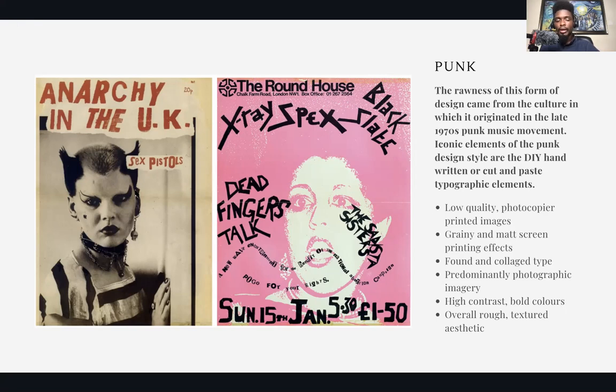They look very, very low quality, right? Grain and mask screen effects, printing effect, like it's on the screen. And they also have a style that is synonymous with the postmodernist style, where we have a lot of collage type, right? And predominantly they use a lot of photographic images, right? High contrast, bold colors, overall rough textured aesthetics. All right. So it looks very unrefined in the way that the texts are, in the way that it just feels like, in Nigeria we would say jaga jaga, right? So that's characteristic of this style.